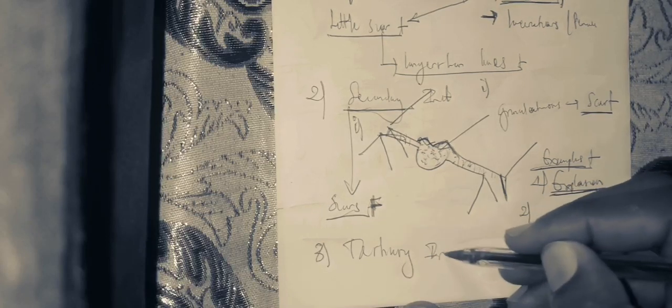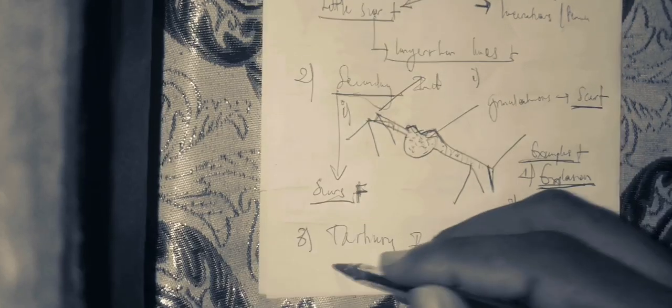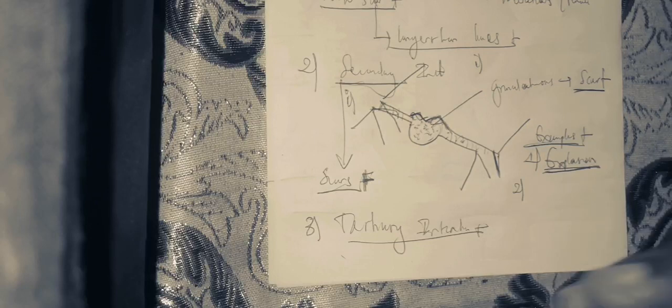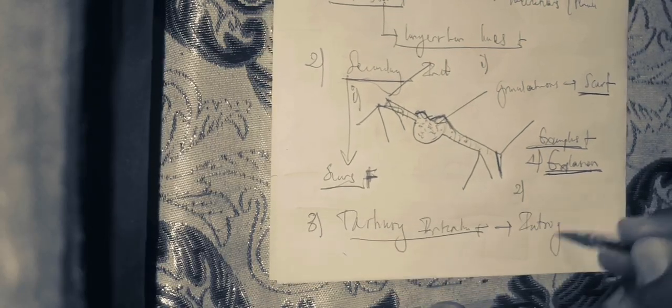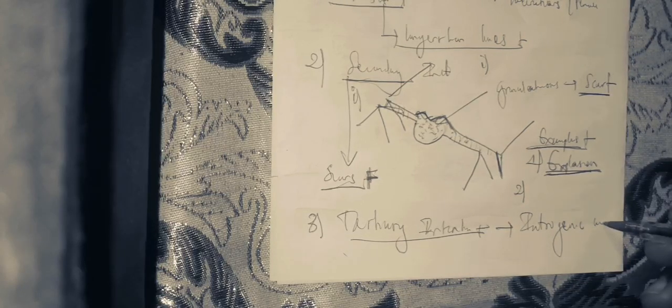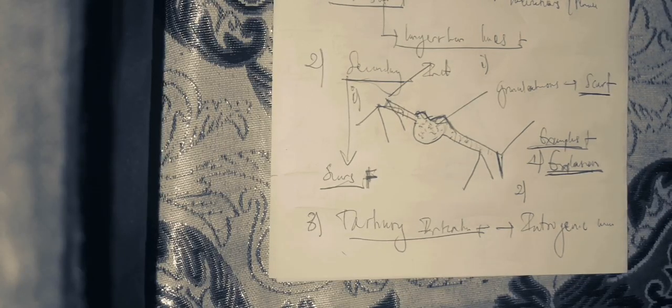Wound healing by tertiary intention. Now, generally, you need to know that wound healing by tertiary intention is an iatrogenic wound healing. Is it clear? It's an iatrogenic wound healing, meaning that it is created by the surgeon. It is the surgeon that creates a wound healing by tertiary intention.